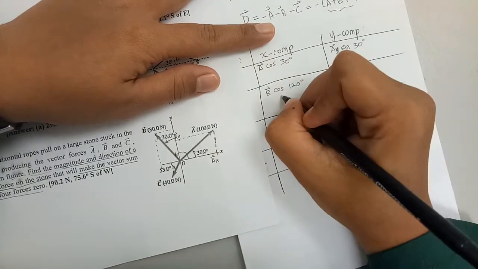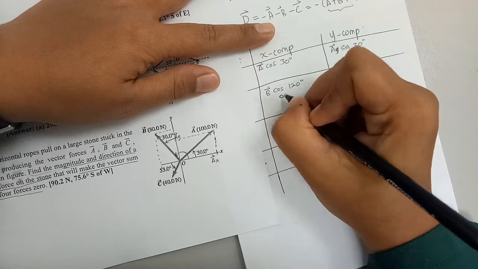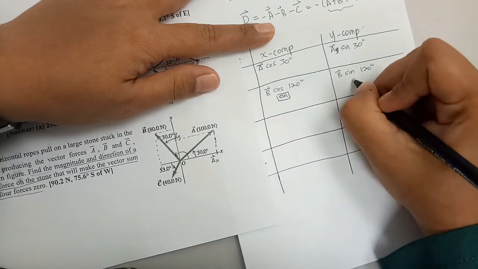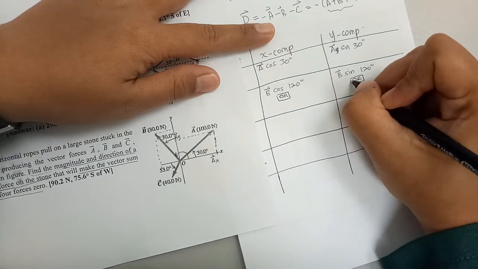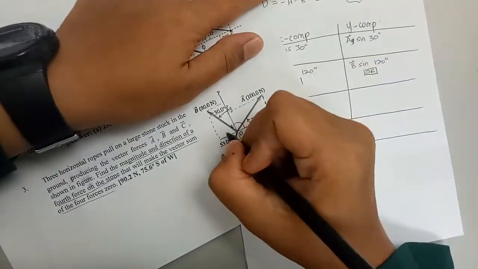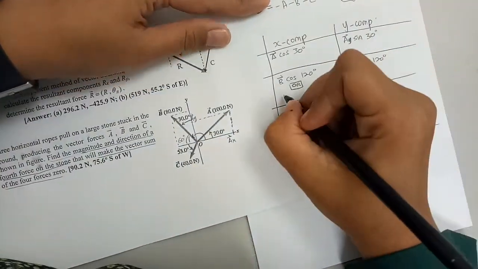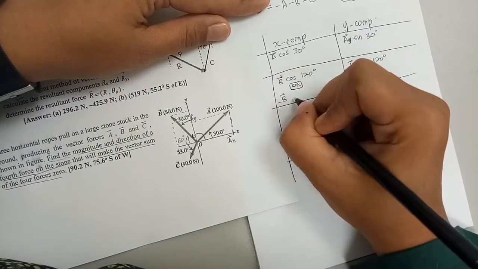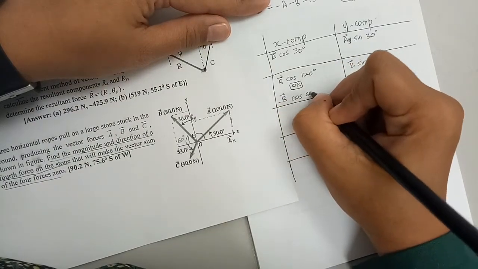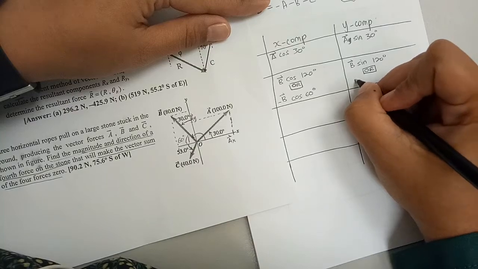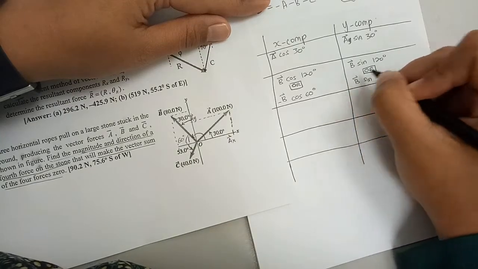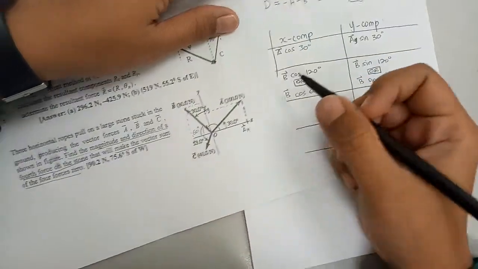Or you can take the x-axis, which is 60 degrees: negative B cos 60 degrees and B sine 60 degrees. Why do we put negative?